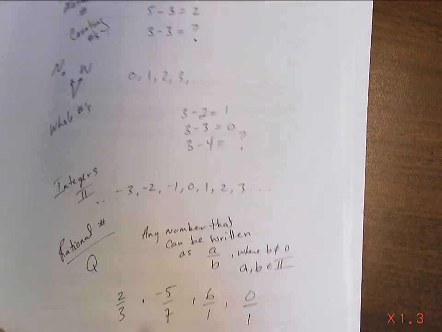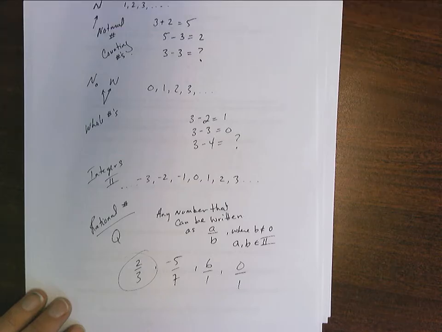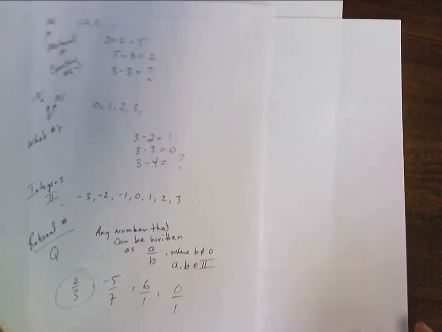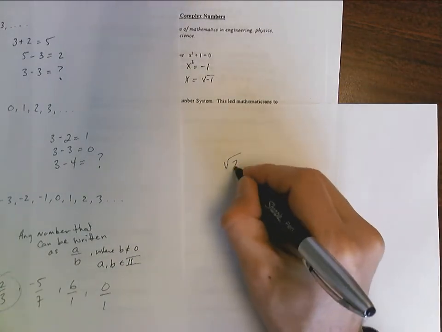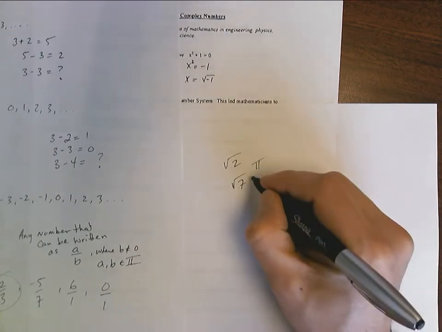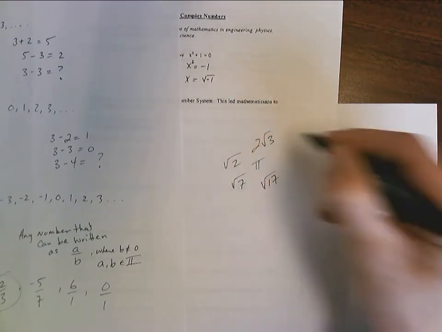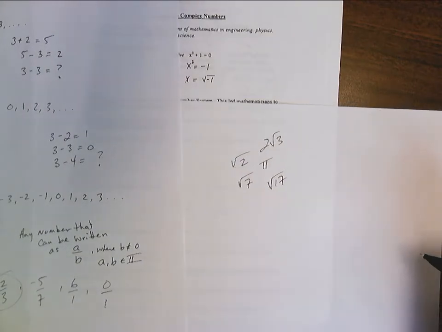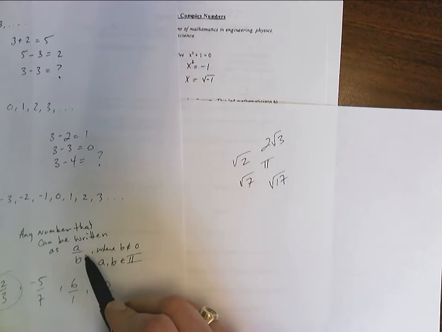Okay, well, there are some numbers that can't be represented as a fraction. We've talked about those already in this course. The numbers that can't be represented as a fraction would be numbers like root 2, root 7, pi, root 17, 2 root 3. All of those numbers cannot be represented as a fraction where the top and the bottom numbers are from the integers.